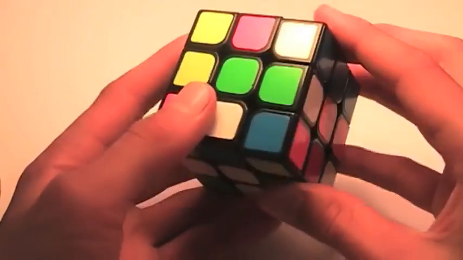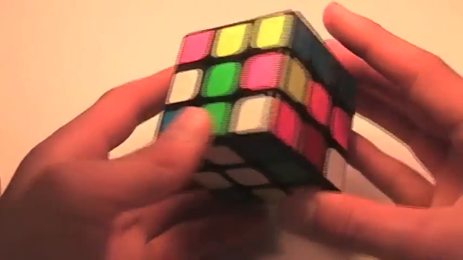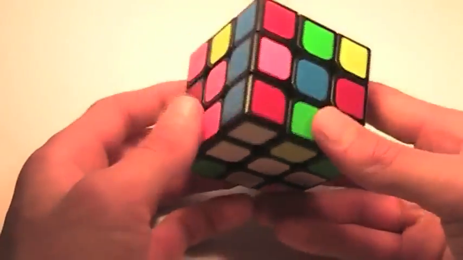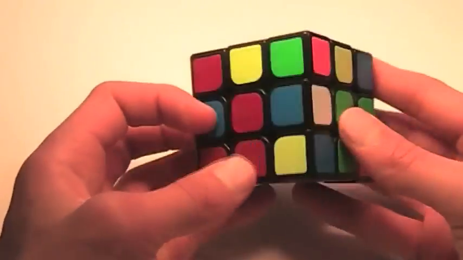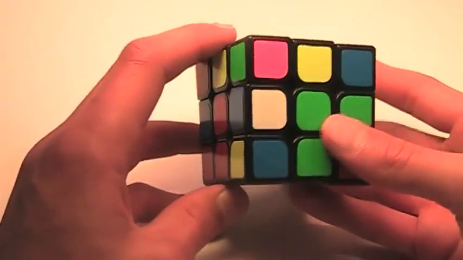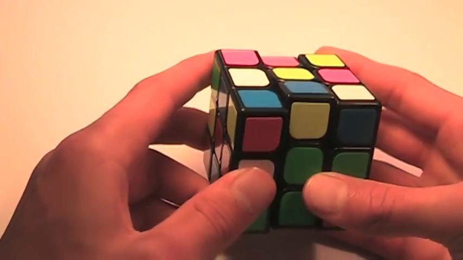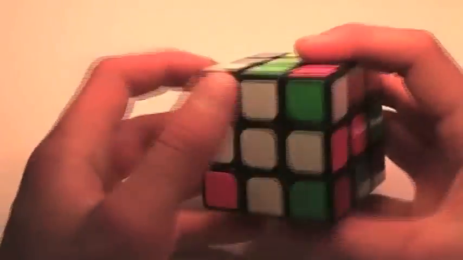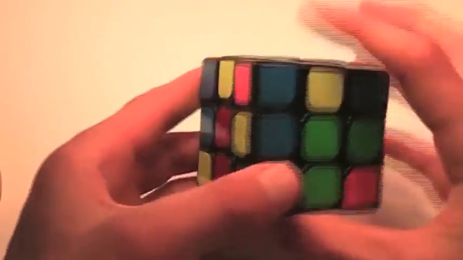Bring it up, move it so it's on the white face, and bring this back. And lastly, for our white and blue, which is right here, we could simply move it down, out of the way, bring this back, and then move it up. So we have our whole white cross solved.